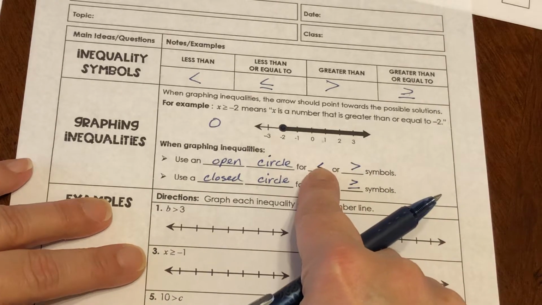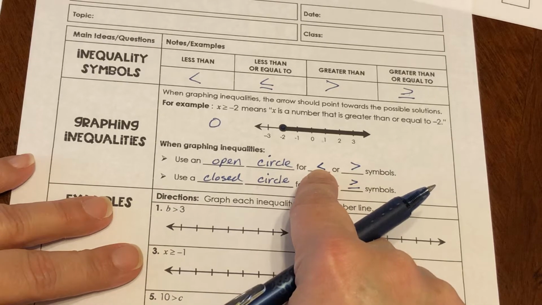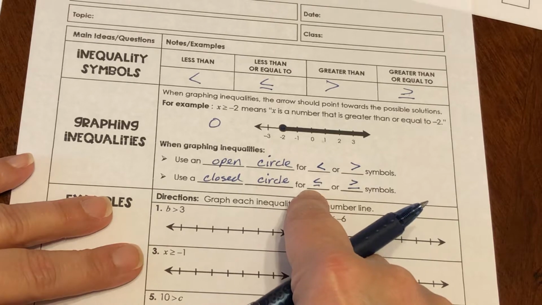So big difference. This would be all the numbers that are less than a certain number, but these are all the numbers that are less than or equal to a certain number.